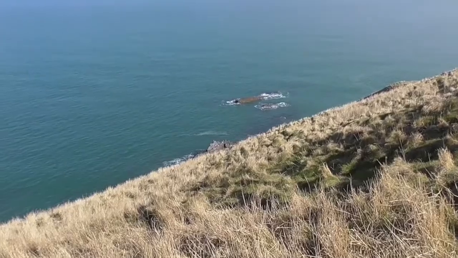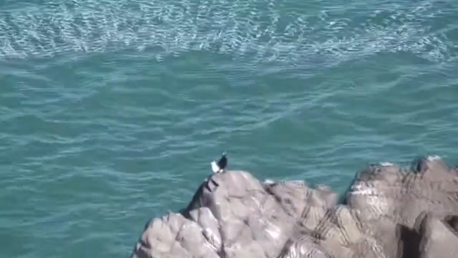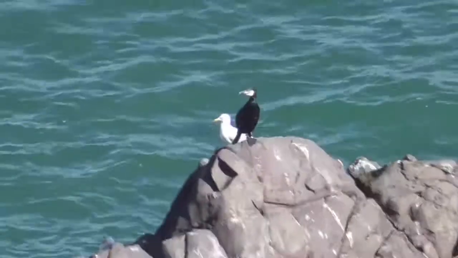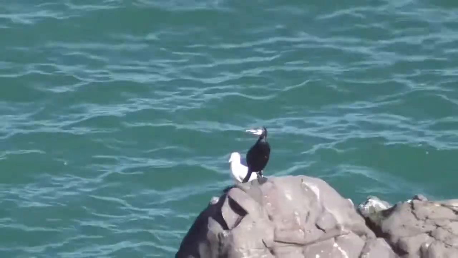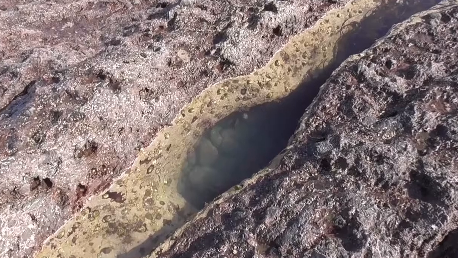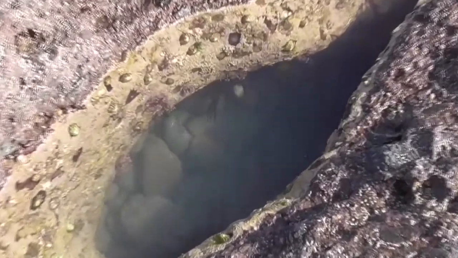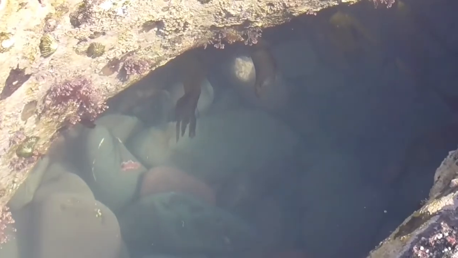Nevertheless, here we see a great black cormorant feeding atop the rock with a group of other seabirds. This is a very spectacular sight. Even this tiny rock pool will be home to many small marine creatures such as sea slugs, shrimps, seaweed and tube worms.